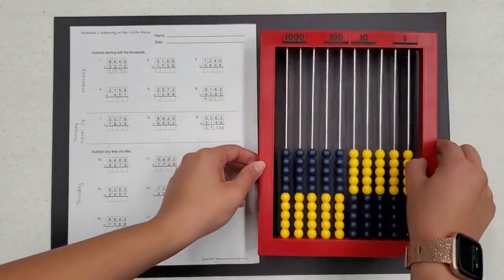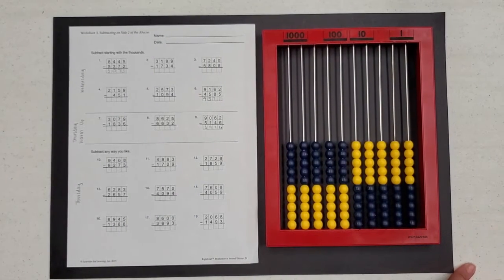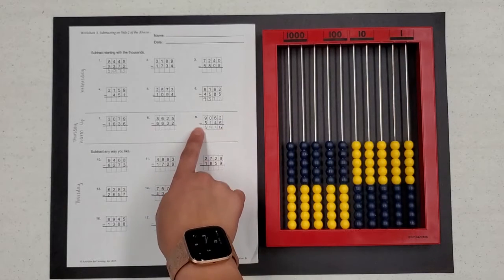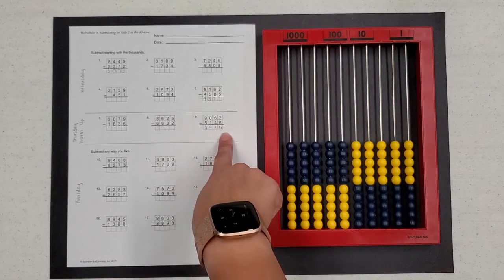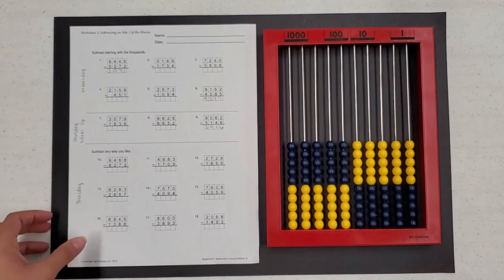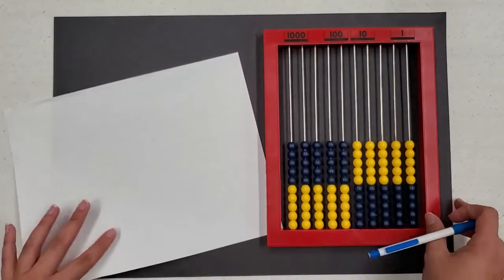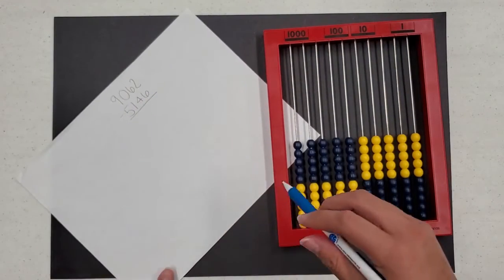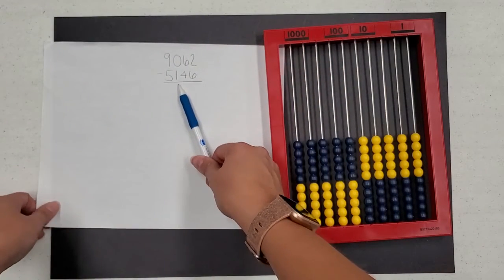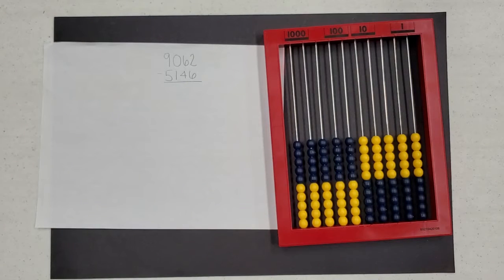Okay, so today we will be subtracting big numbers, but now we're going to be starting on the right. We've been starting on the left with our thousands, but today we're going to start with our right. So let's look at 9,062 minus 5,146.